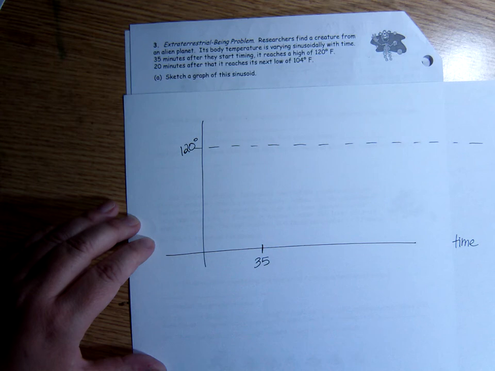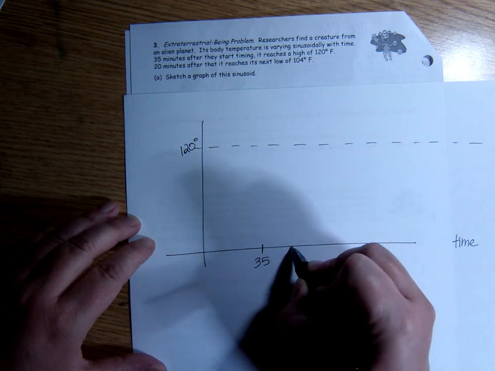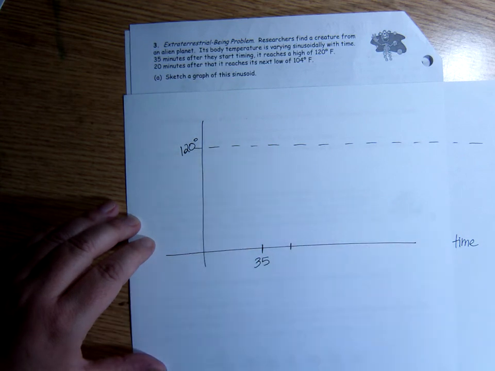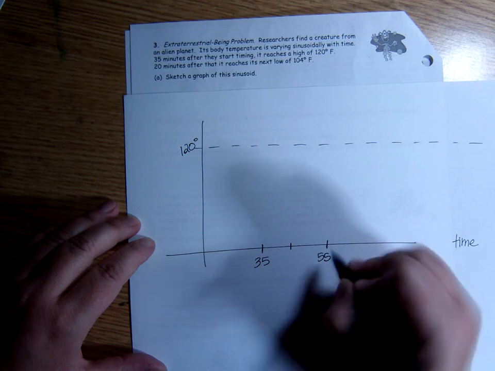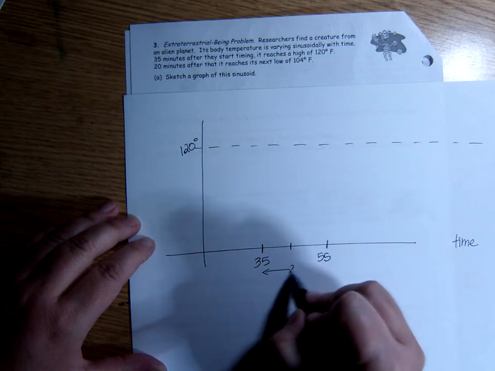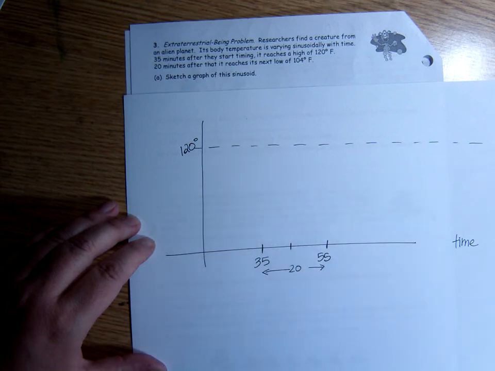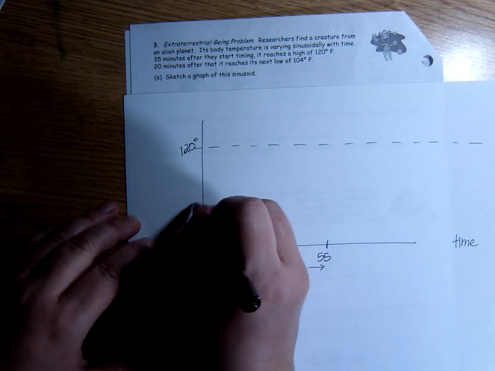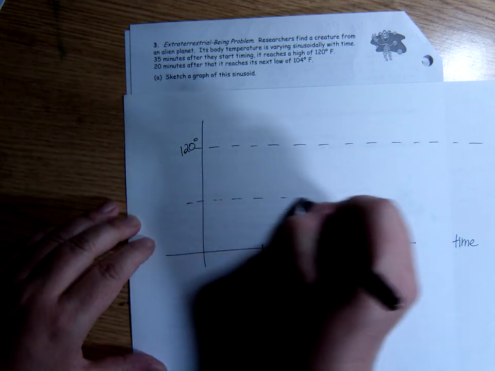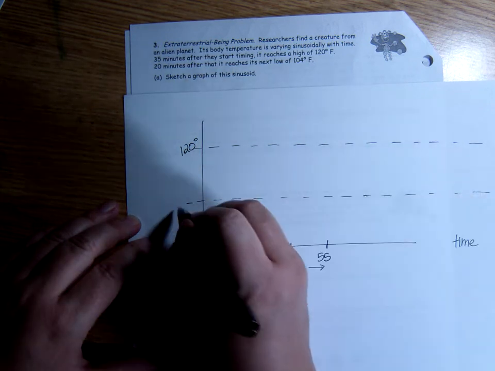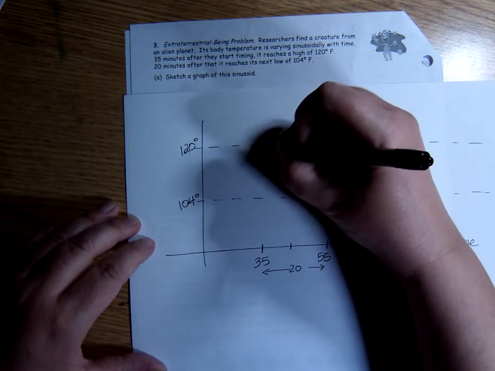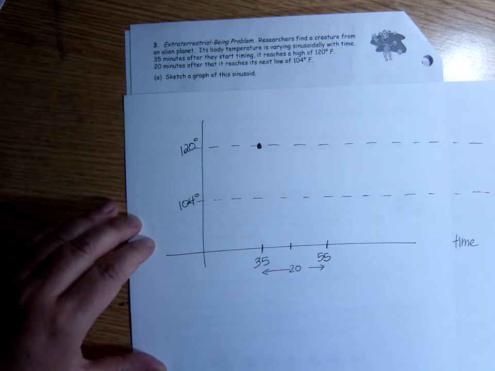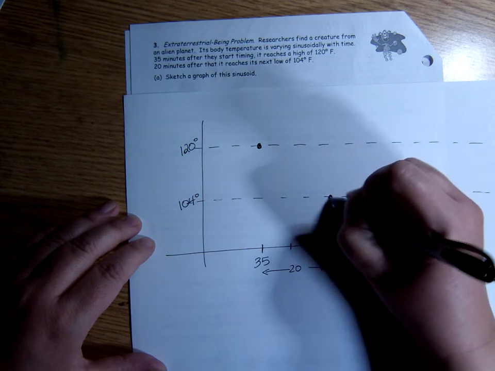20 minutes after that, so here's 35 minutes after we started. 45 minutes is 10 minutes later. At 55 minutes after we started, which is 20 minutes after that, it reaches a low, its next low, of 104. So I'm going to say, here's 104. Okay, so we know its high is here at 35 minutes after it started timing. Its next low is here.